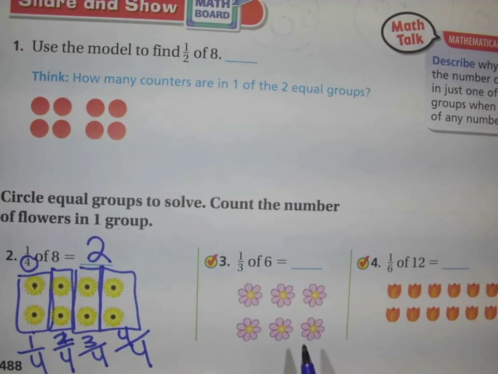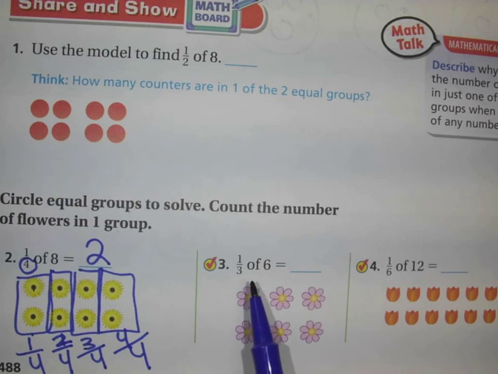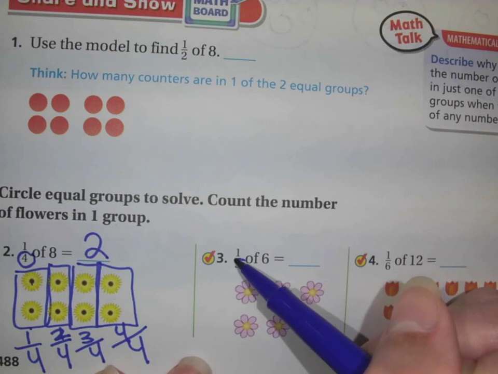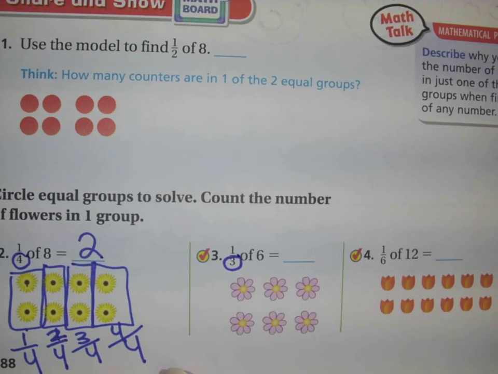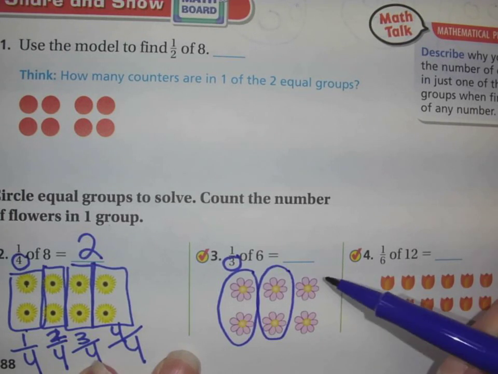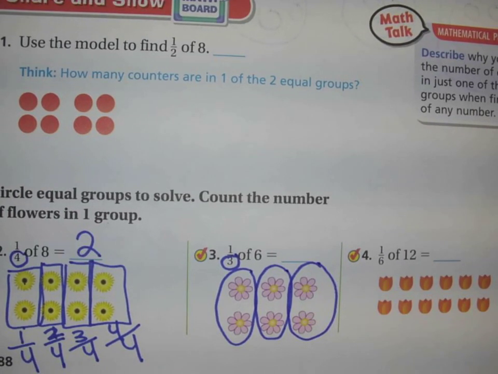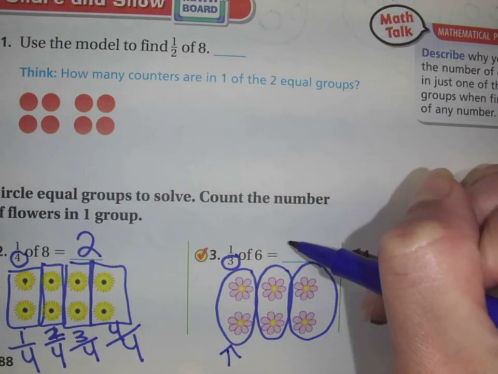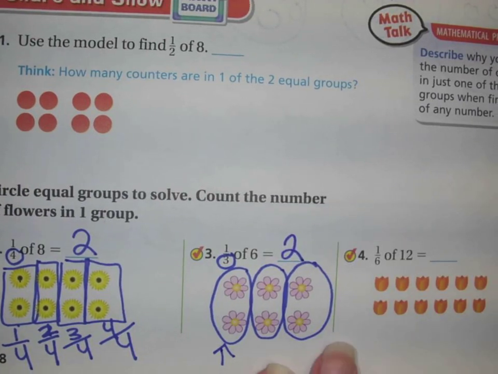All right, look at this one. 1/3 of 6. So look at our denominator. The denominator tells us how many groups. We should have 3 in all. So let me circle. This is a group, 2nd group, 3rd group. Okay, and we need to know only 1/3 out of a total of 6 flowers. So think of 1 group out of 3, let's do this group. 1 group out of the 3 total groups, how many flowers are in each? 2. So 2 is our answer. Let's do one more.